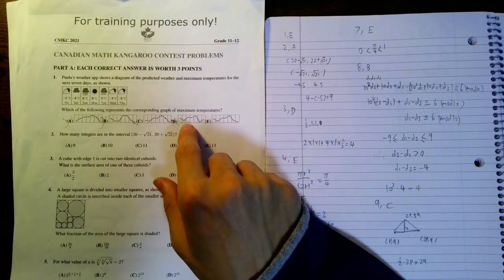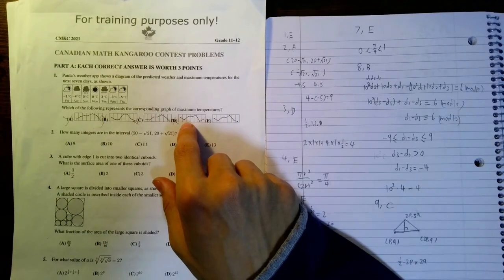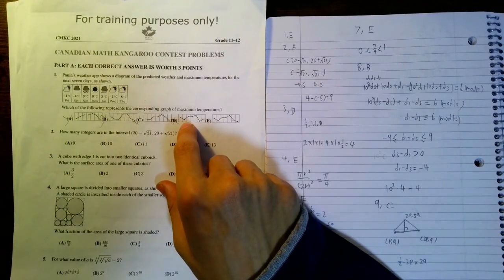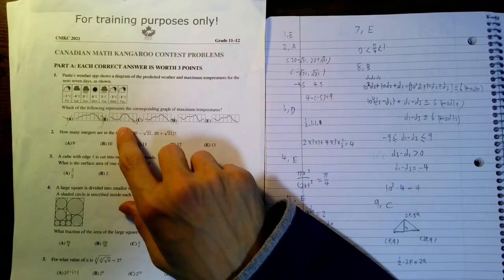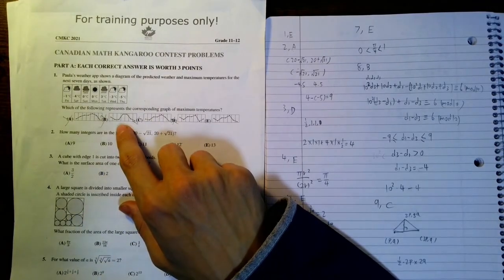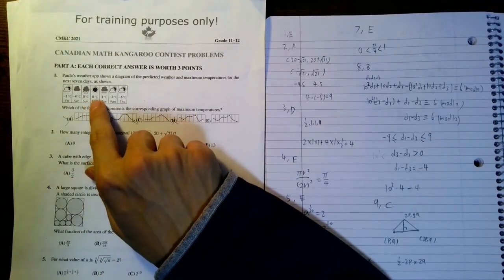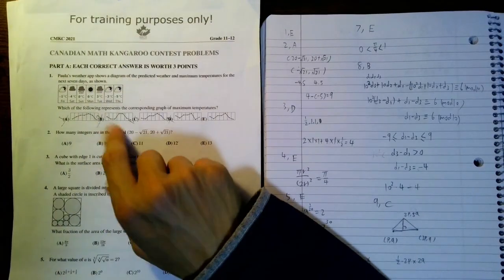This one is going up again, so this is not right. And this one is not correct. This is the second one and the third one. It should be the third one and the fourth one equal. So this one is out.